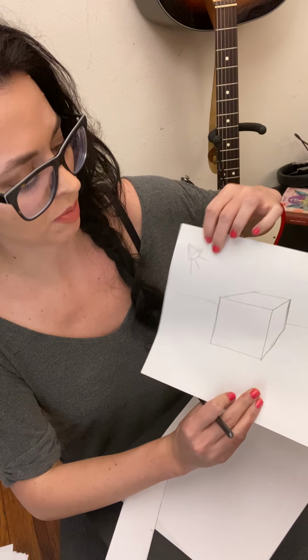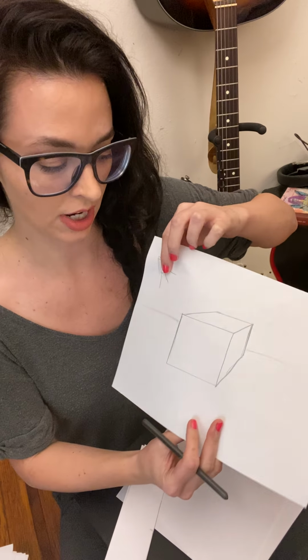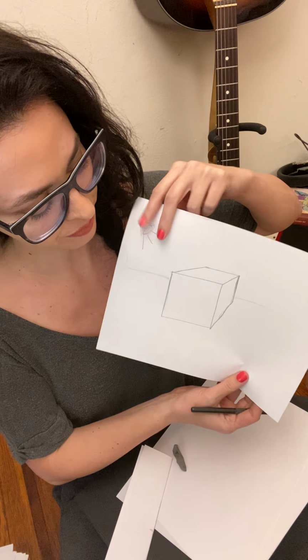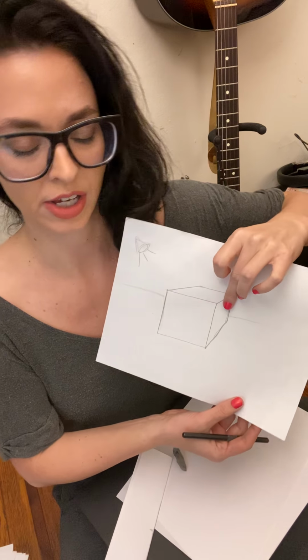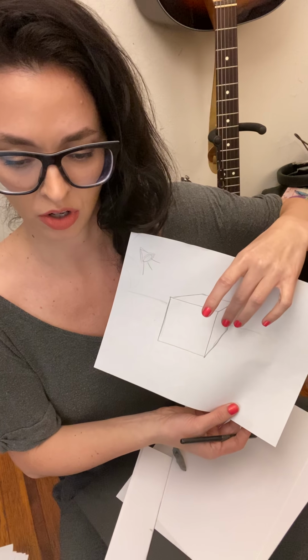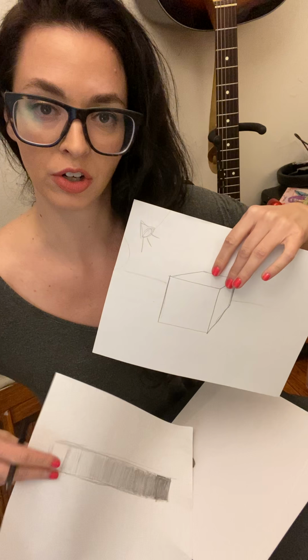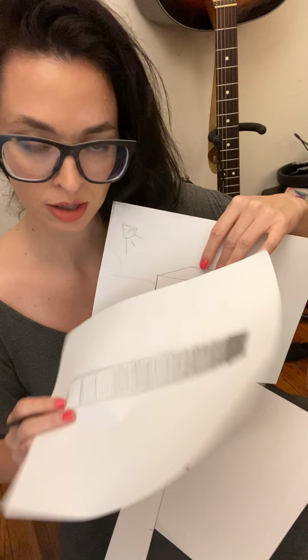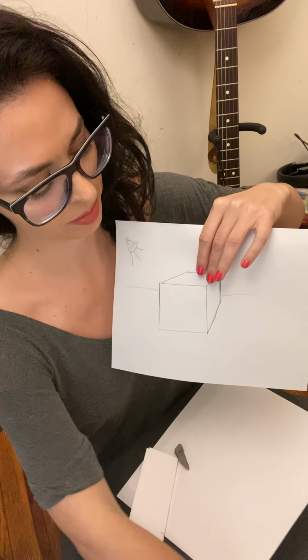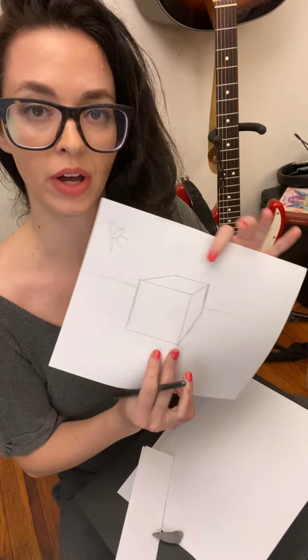Then the darkest part, similar to when we did the sphere, is going to be where the cube hits the table, and also, less so, I would say about a 6 to a 7 on our grayscale that we made yesterday. So if you still have your grayscale from yesterday, this is probably going to be about a 6 to 7. So actually, let's go ahead and start with that. Okay.